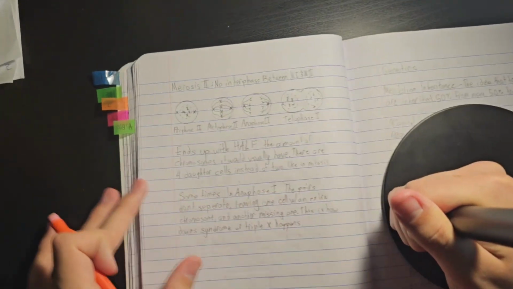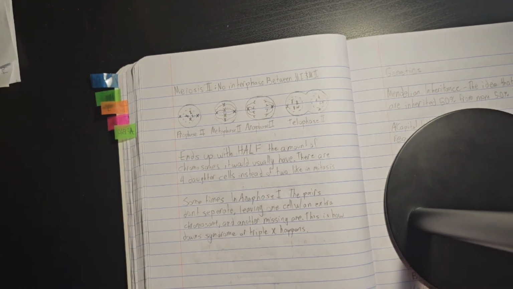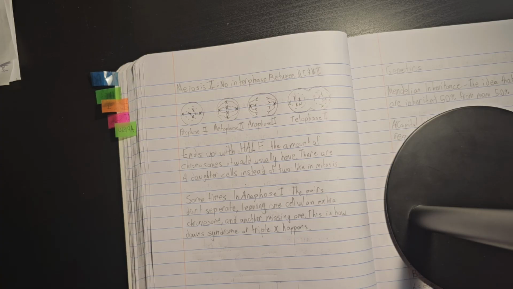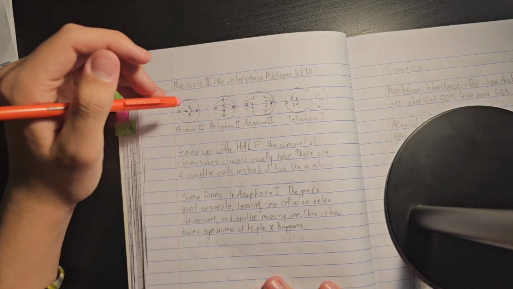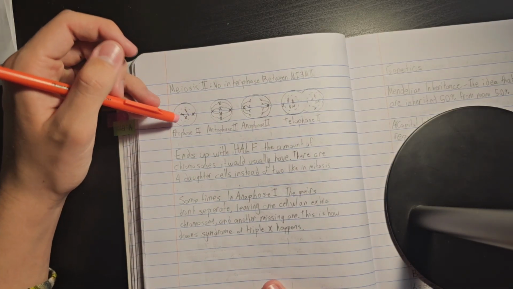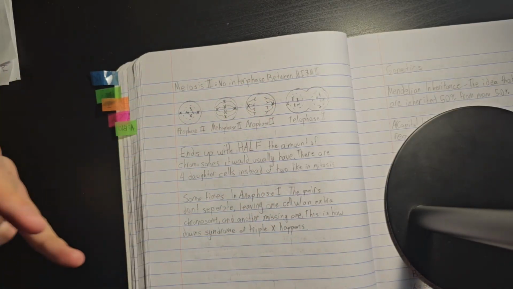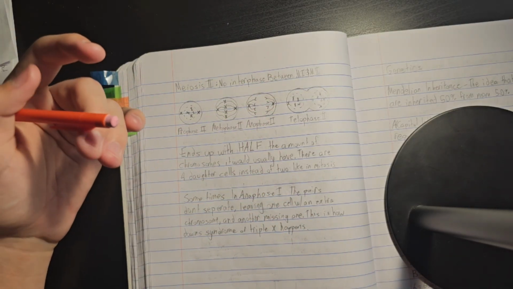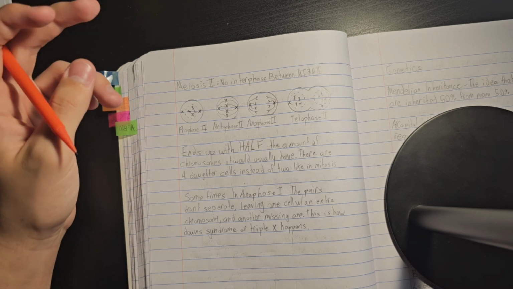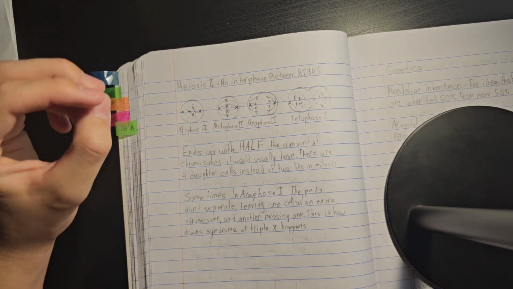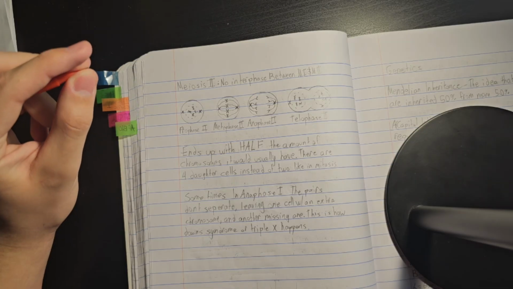So meiosis 2, I drew it a little bit smaller because it is basically what mitosis is. With prophase 2, your nuclear membrane is being dissolved, metaphase 2, they're being lined up, anaphase 2, they're being ripped apart, and telophase 2, chromatin starts devolving again. And after this has all been done and dealt with, you end up with half the amount of chromosomes that you would usually have.